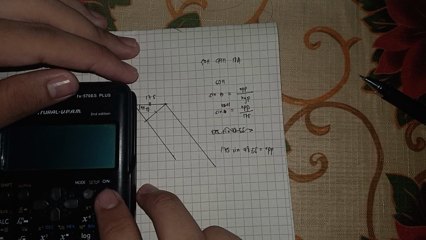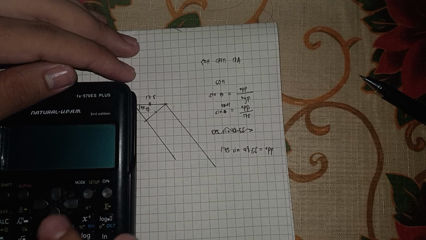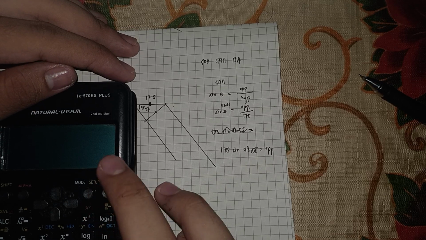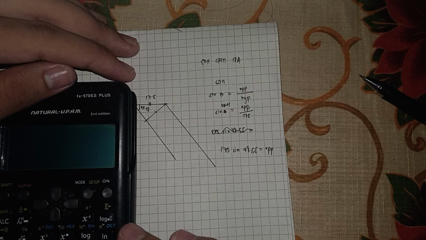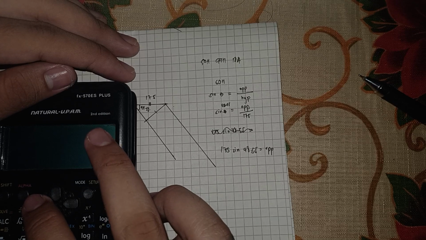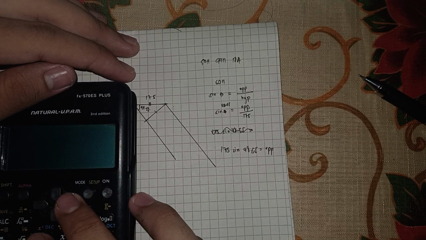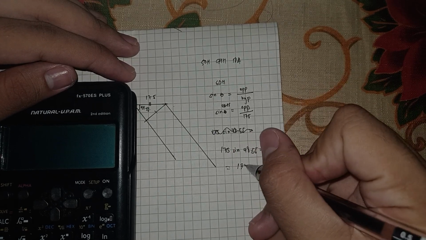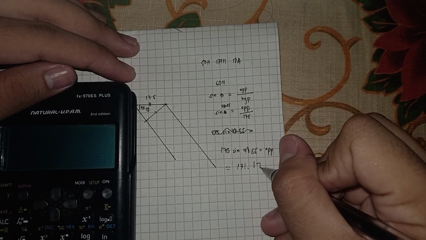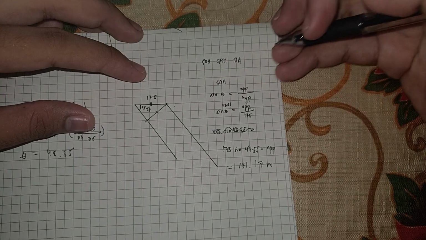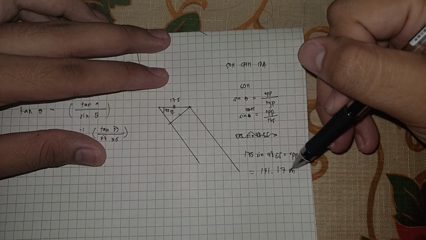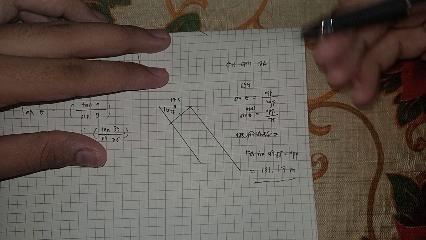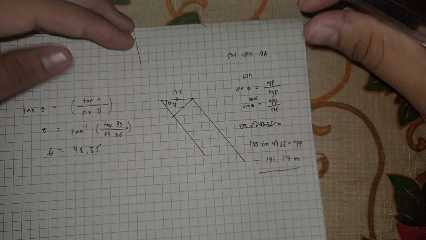So since we already have the values, we will plug the values into the calculator. And we get 131.17 meters. So, based on the solving, this is the thickness of our bed.